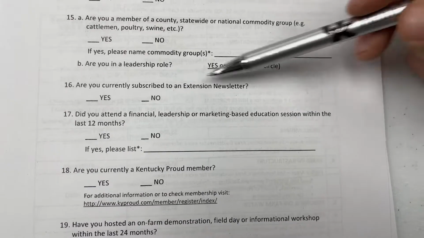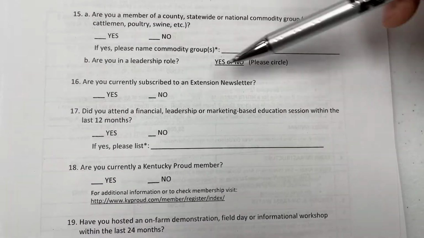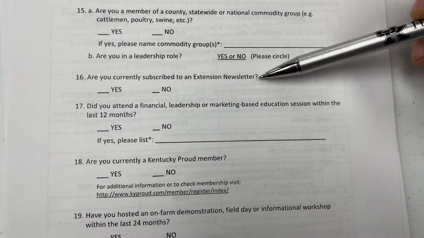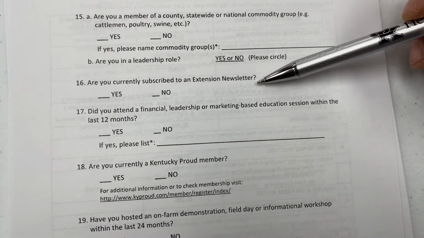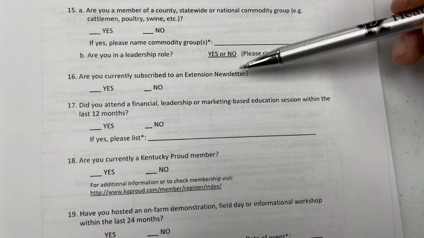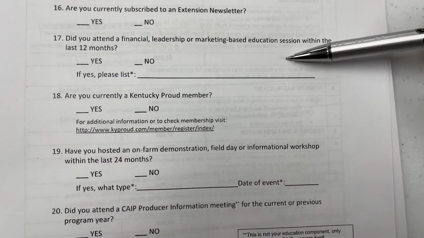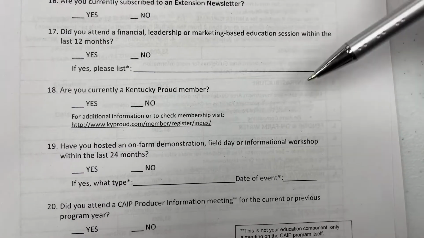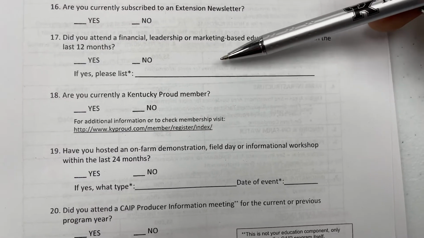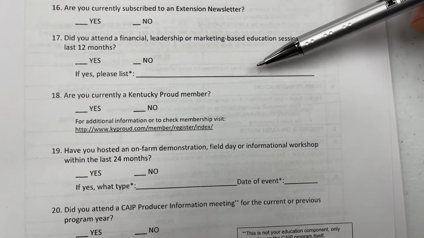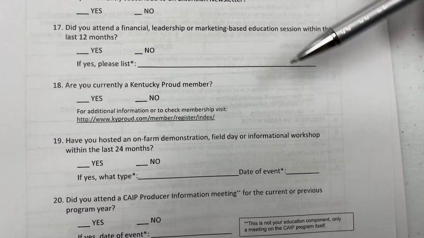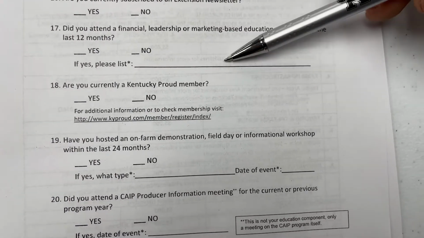And then it also asks if you're in a leadership role. If you answer yes here, then they want to know what leadership role you hold. Are you currently subscribed to the Extension newsletter? If you get my newsletter, then yes, you are. Did you attend a financial leadership marketing-based education session within the last 12 months? If you completed any of our extension programming that deals with financial leadership or marketing-based education, then you can answer yes to this and you would have to list it.